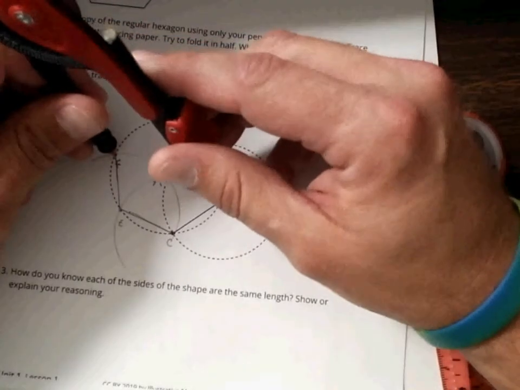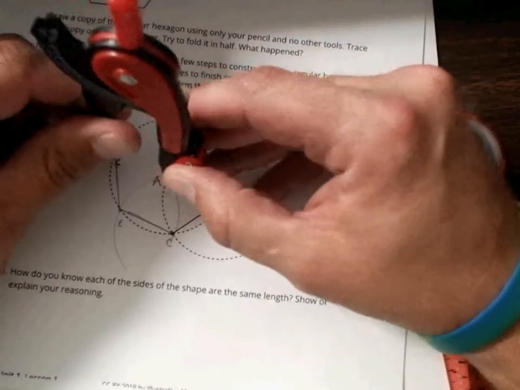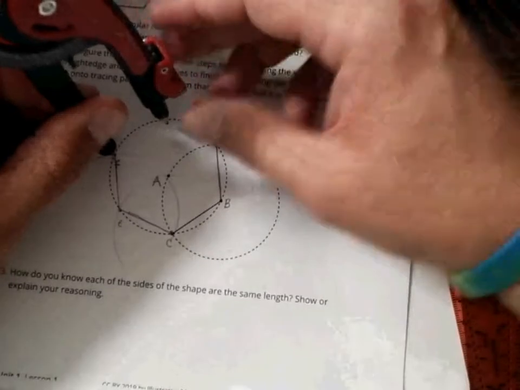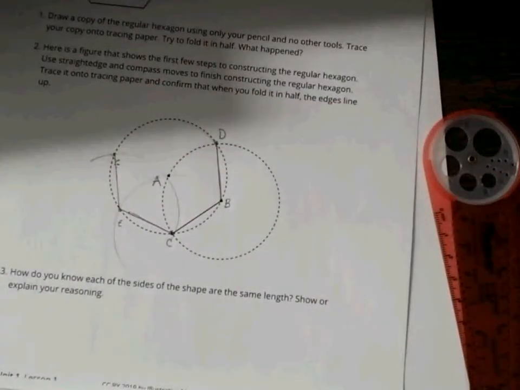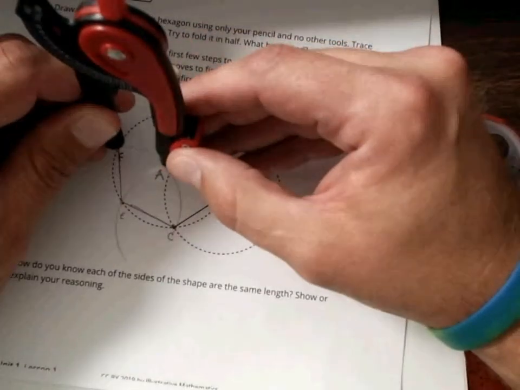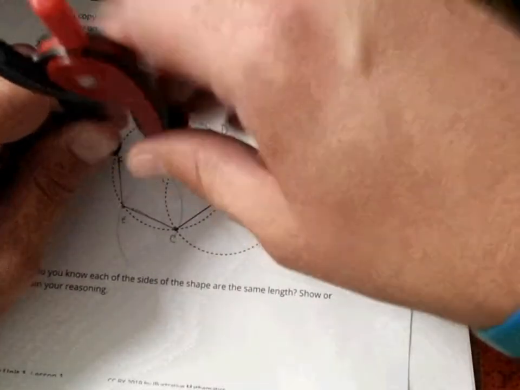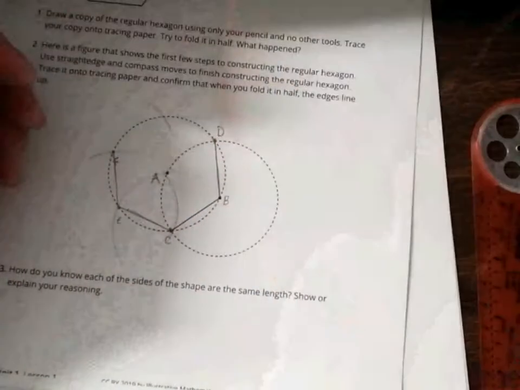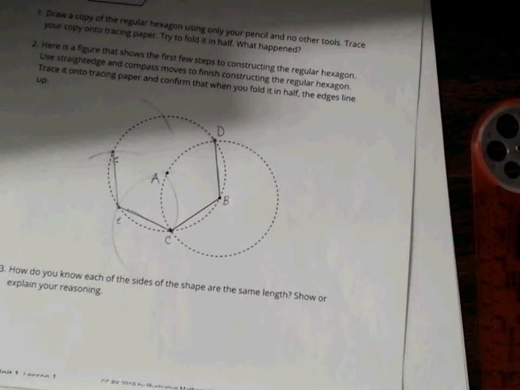I have a point at C, my radius length to A. I think my pencil just slid. Your pencil slid. There we go.